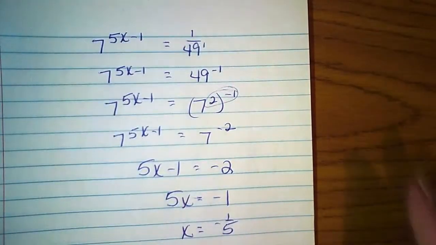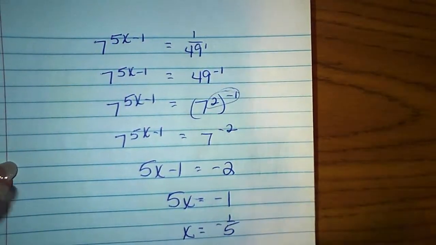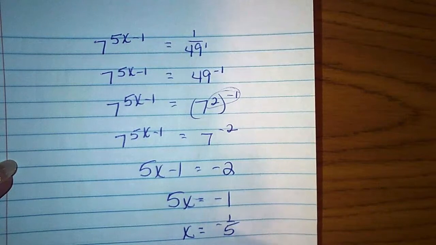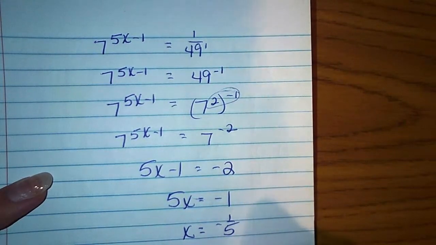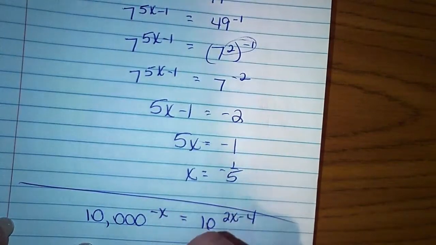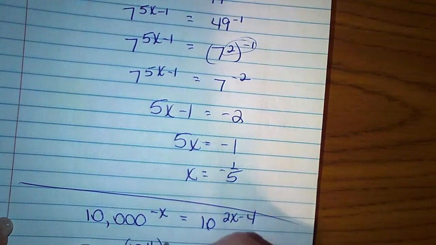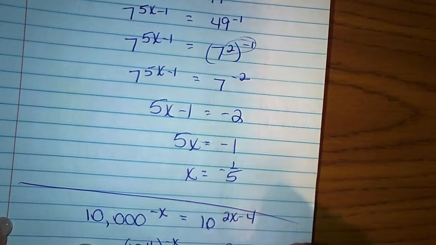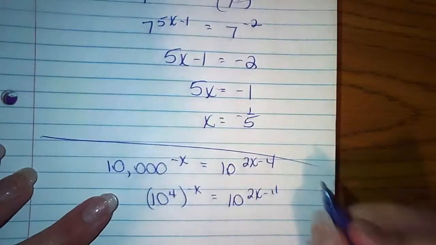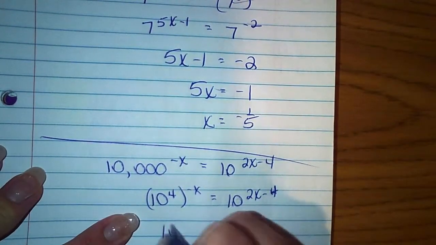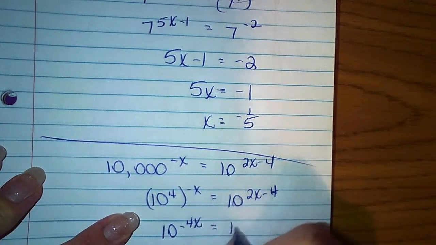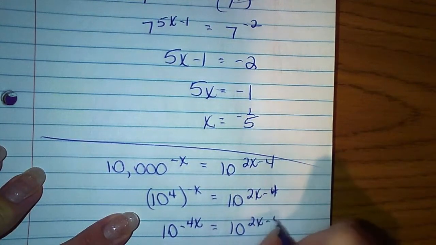And then the last one, holy cow, I got 30 seconds. All right, so we got 10,000 raised to the -x is 10 raised to the 2x minus 4. So 10,000 is the same thing as 10 to the 4th. And this is 10 to the 2x minus 4. Can you see that? All right. So that gives me 10 to the -4x, because I multiplied my powers together.